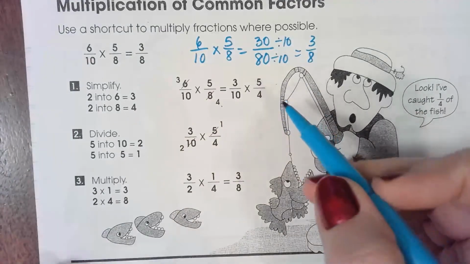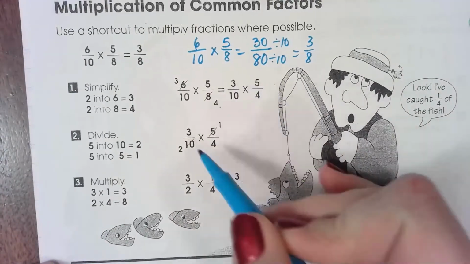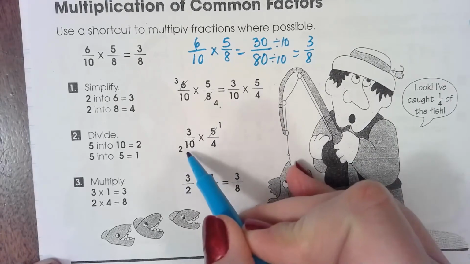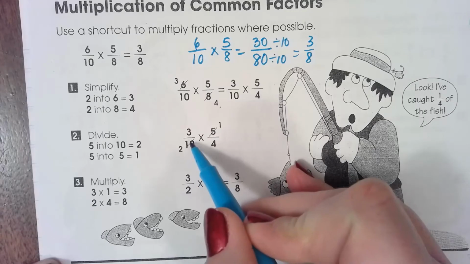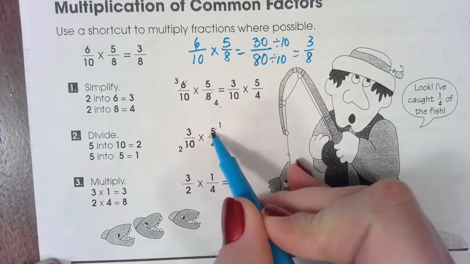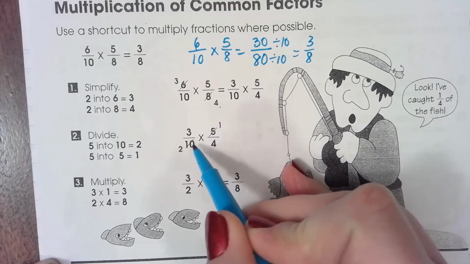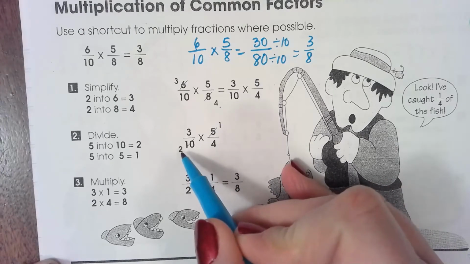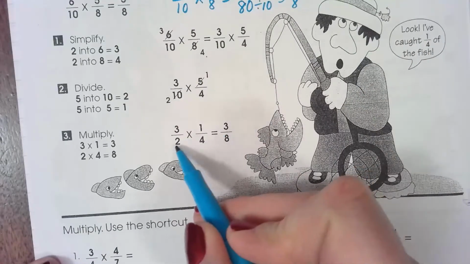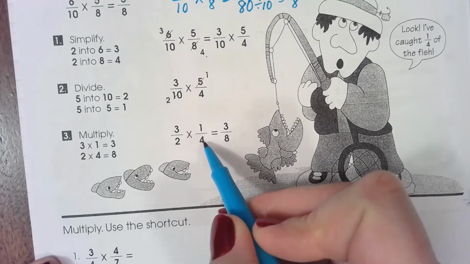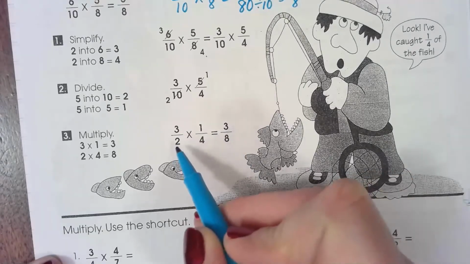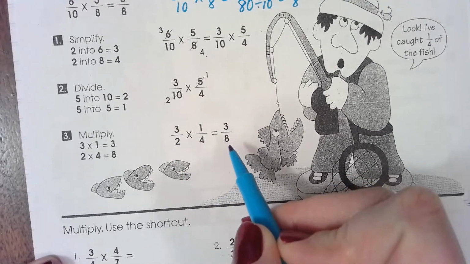And if we have that, 3/10 times 5/4, I could simplify it again. And I could say, oh, well, 5/10, I can divide a 5 by a 5 and get a 1, and a 10 divided by 5 and get a 2. So then they simplified it, and they said 3/2 times 1/4 is simplified, and 3 times 1 gets me the 3, 2 times 4 gets me the 8.